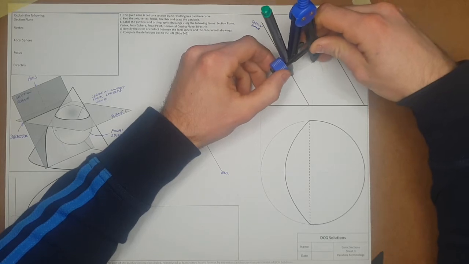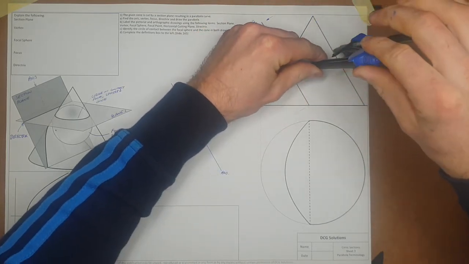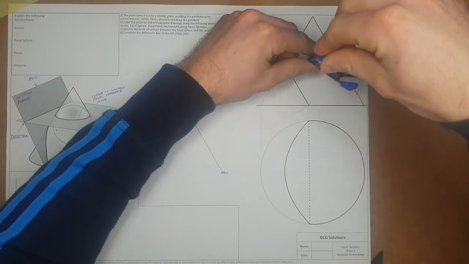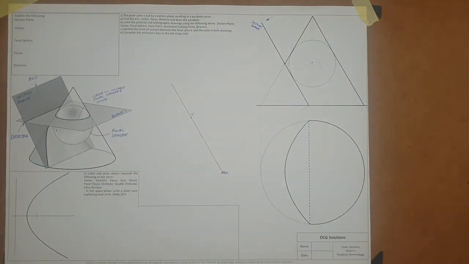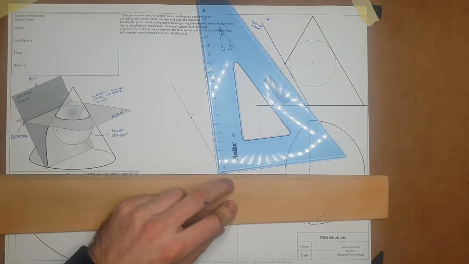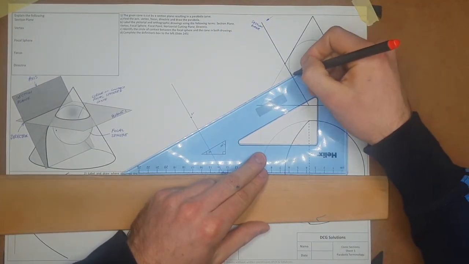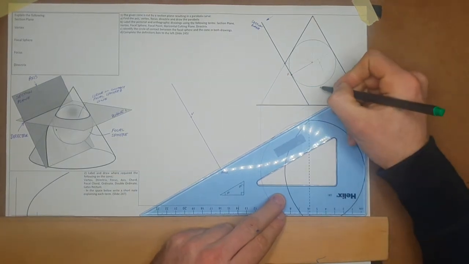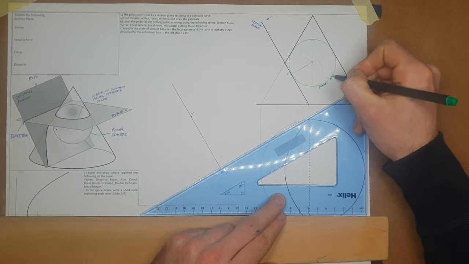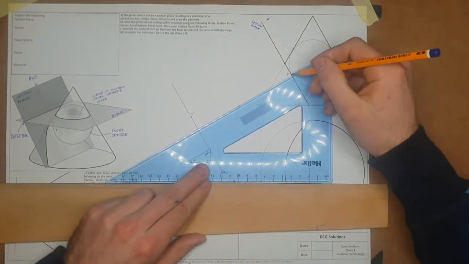Just test it before you draw it in. Mine's not very accurate, so I'm just going to make it fit there. There we go, that's the focal sphere. When I have a focal sphere, I need to establish the exact point of contact. So once again, whenever you have a circle and a tangent line, you can have your normal line here, and that gives you a point of contact. That point of contact is the focal point. In green here is the focal sphere. I'm going to bring my focal point down until it's on the axis line.